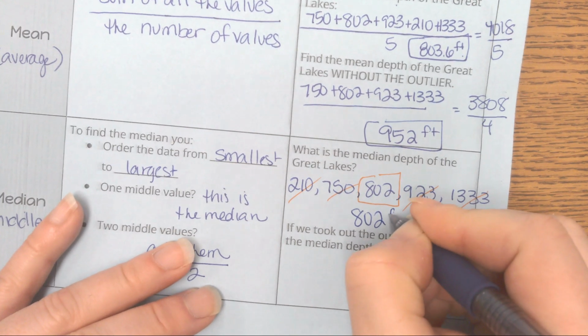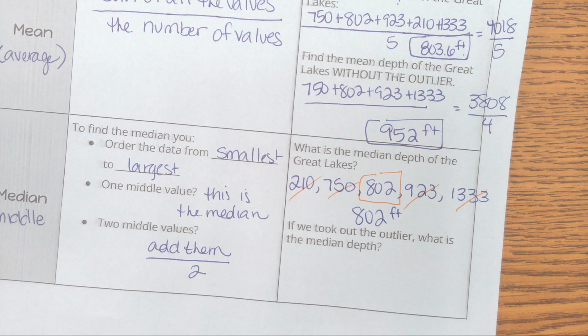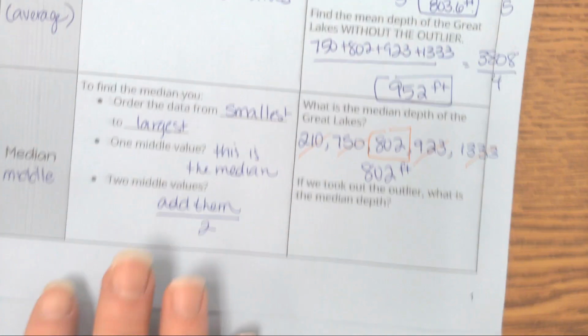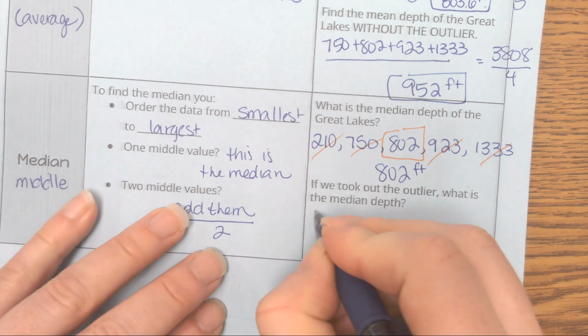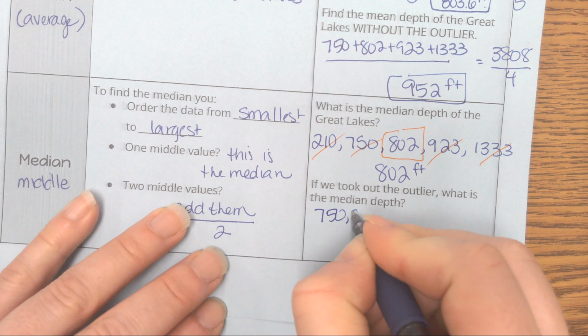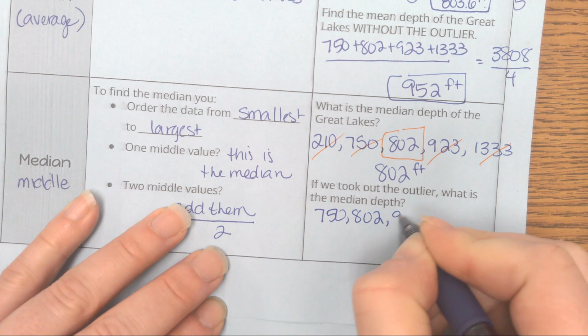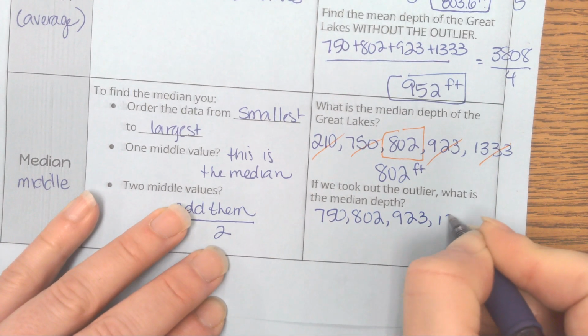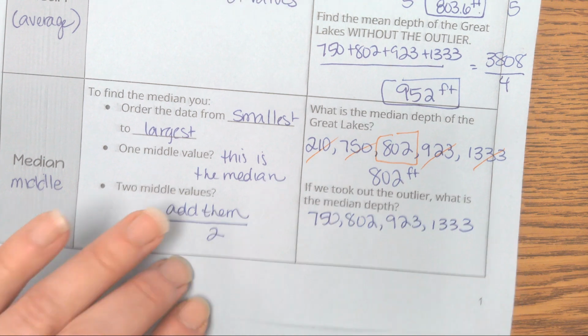Okay, what if we took the outlier out? Then our smallest would be 750, 802, 923, 1333. So let's rewrite them.